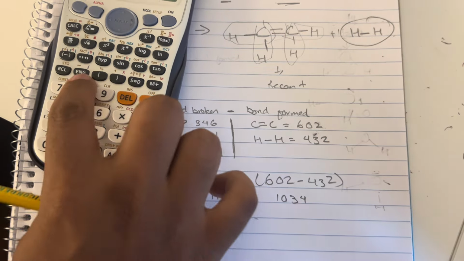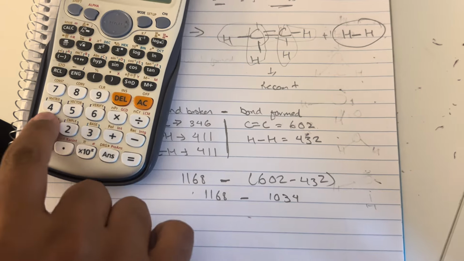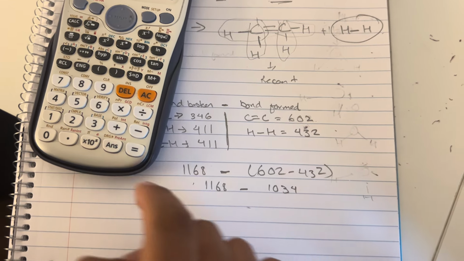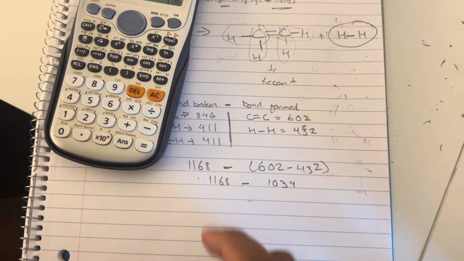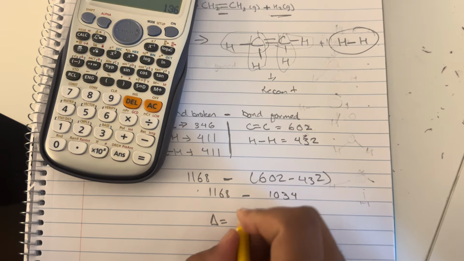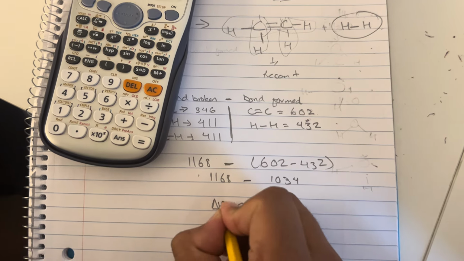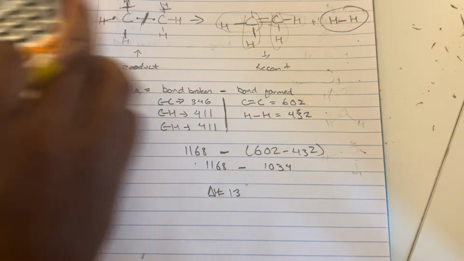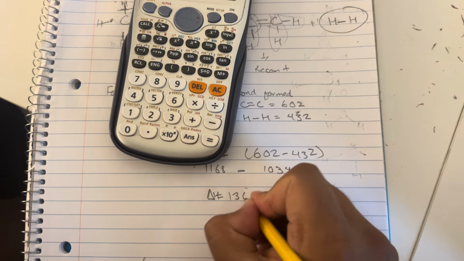So 1168 minus 1032. The change in bond energies is 136.